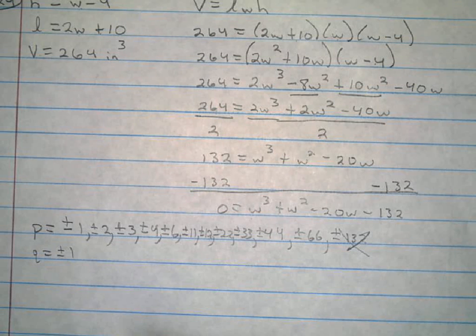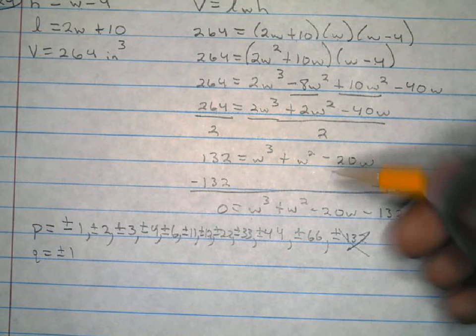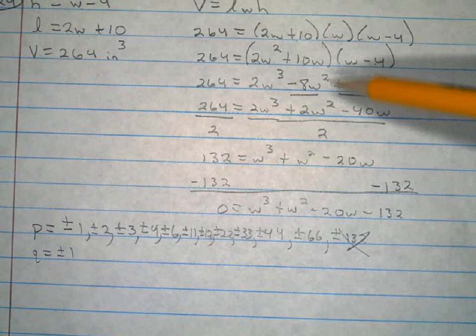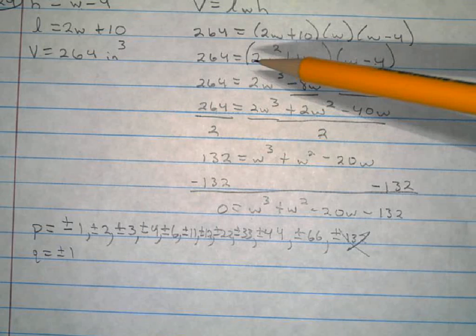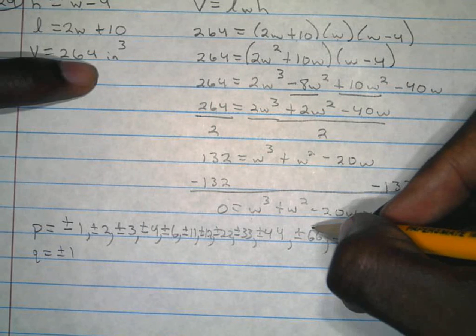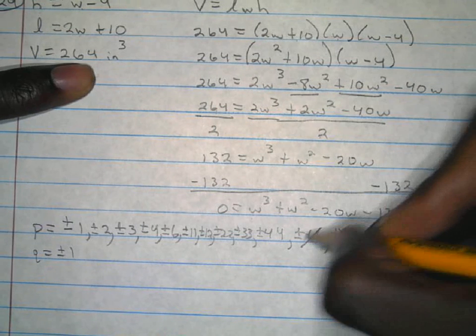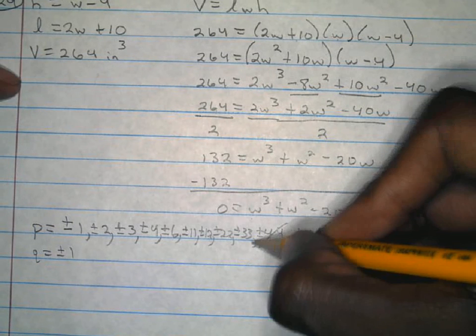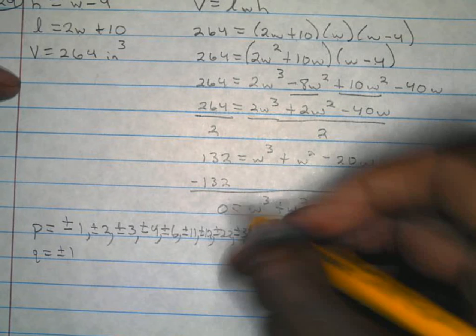First off, there should be no negative values at all, so all my values are positive, so all these negative signs don't even count, because width has to be a positive value. Now let's see 66. 66 times 2 times 66, plus 10. That's a pretty large number as well. That's going to be much larger than 264.